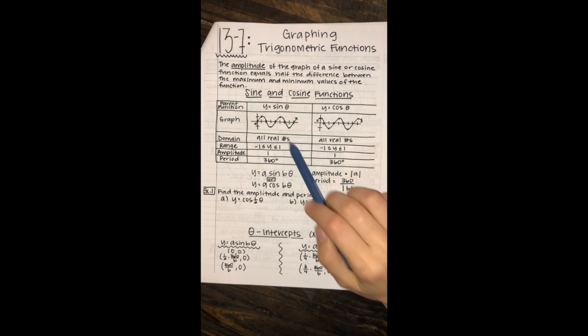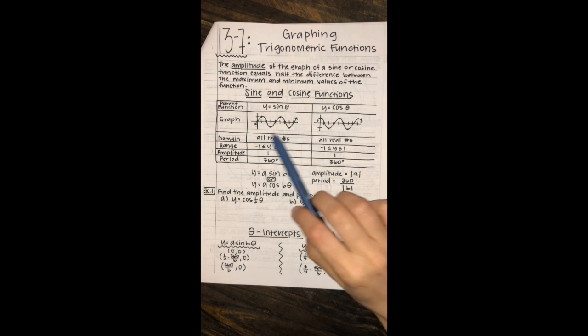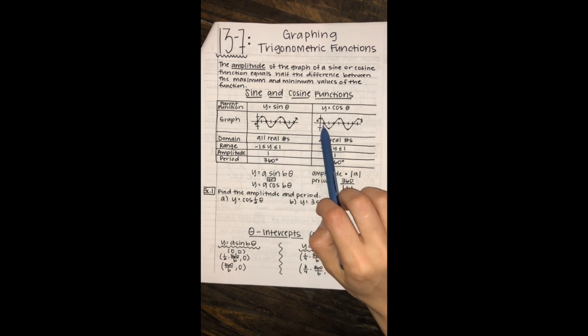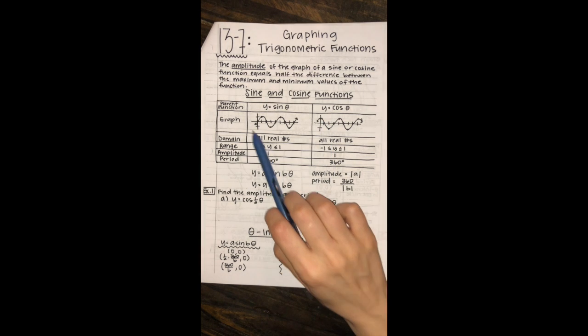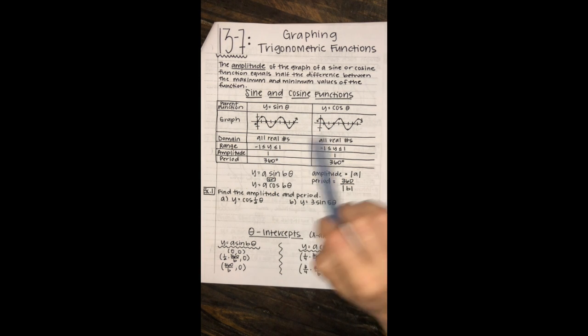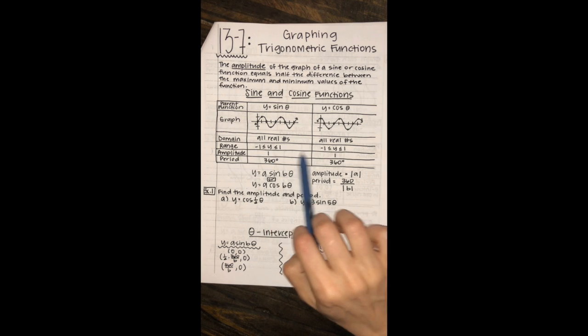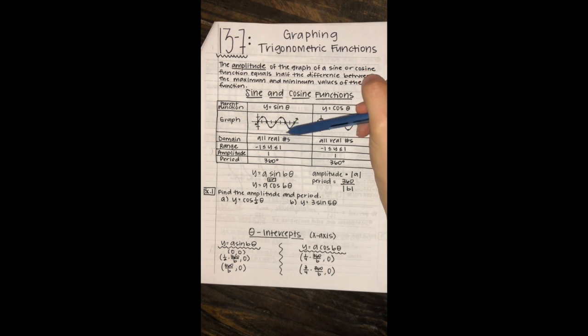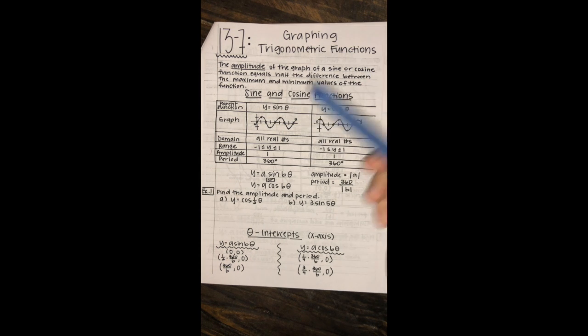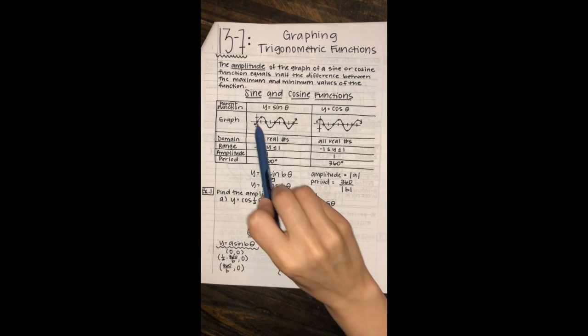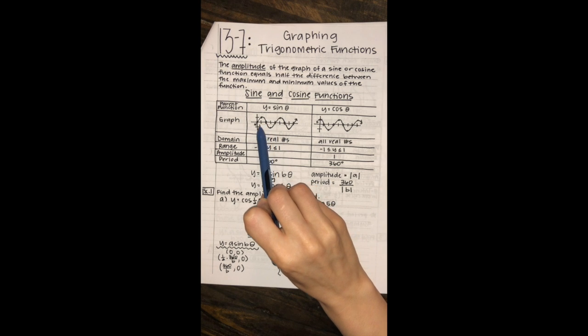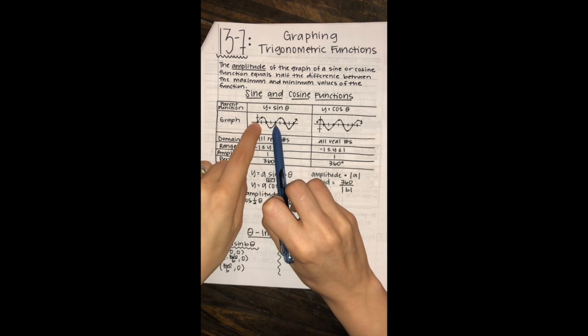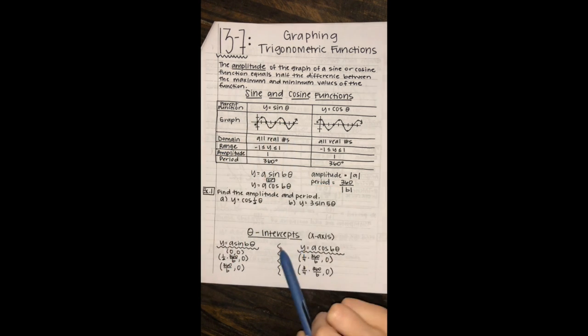It just kind of gives you what it looks like, where it starts, like sine starts at 0, where cosine starts at 1, how the graph kind of looks, domain, all real numbers, where the range falls, the amplitude, which is telling you how high up or down it goes from the axis, and then the period's 360. So every 360 degrees it starts over. So like if you went from middle to middle or top to top or bottom to bottom.